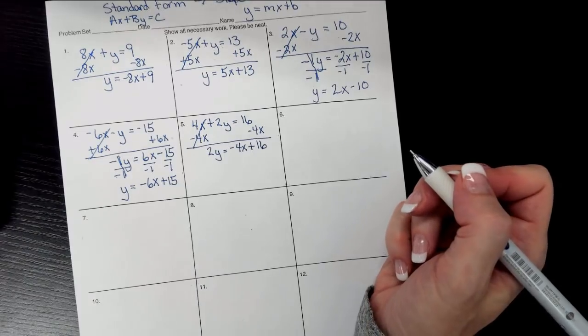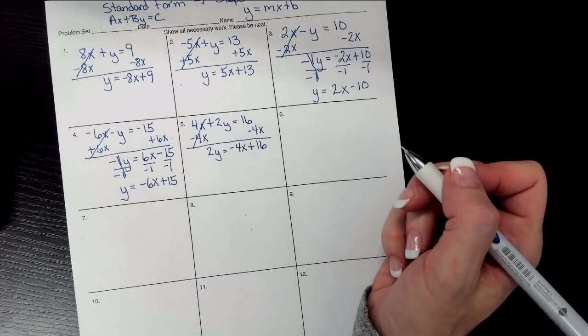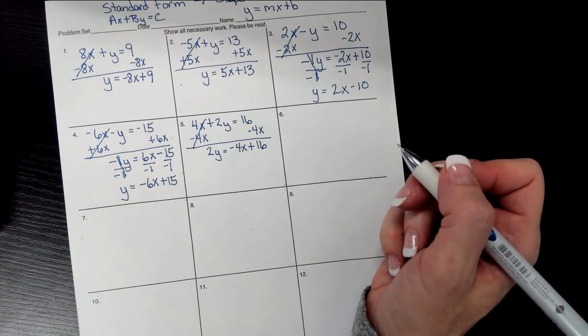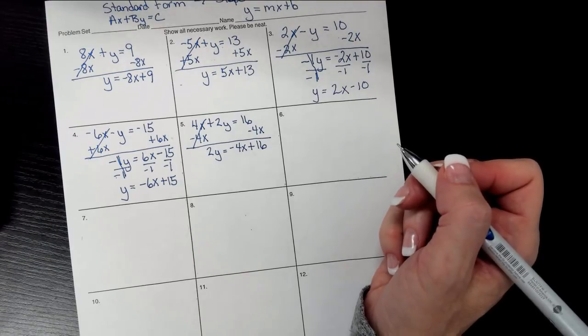Now be sure you're being neat. This is a little bit bigger, and some of you are not very neat. You know who you are. Don't make me say your names. So take your time. Write it where we can read it.